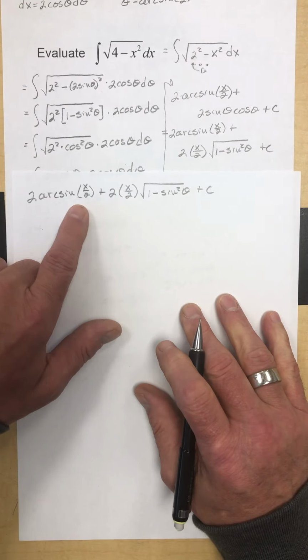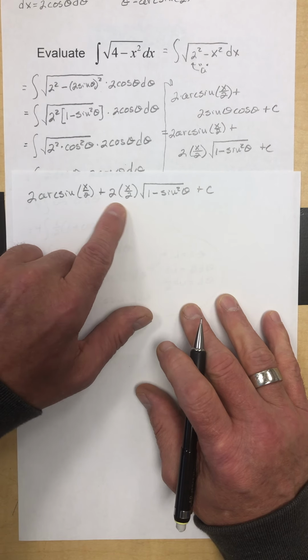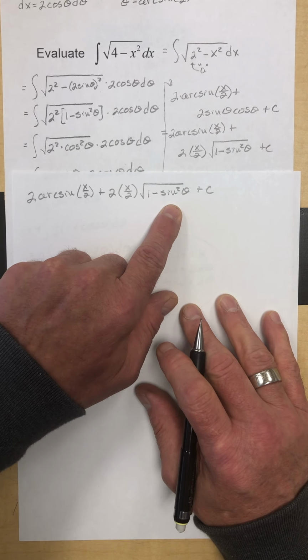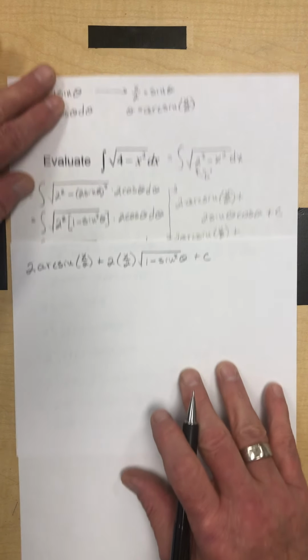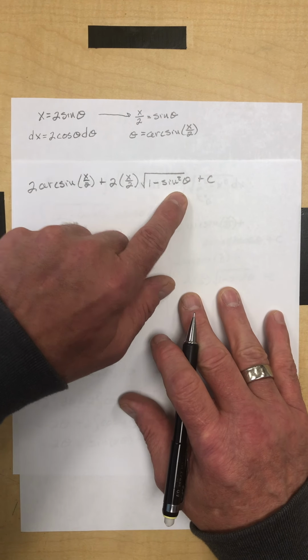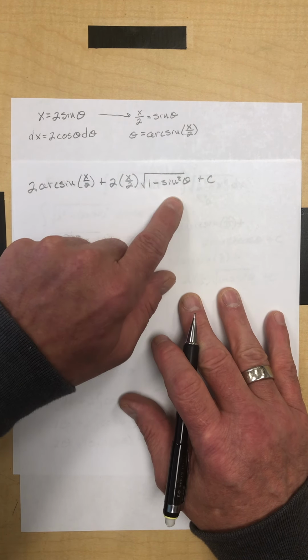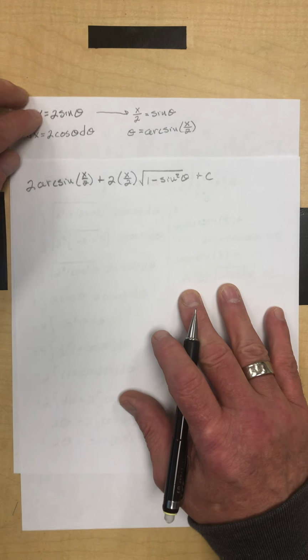So we got rid of the theta here. We got rid of the theta here. Now I've got to get rid of the theta here. Well, we already know that sine of theta is x over 2, so why not put x over 2 in there?